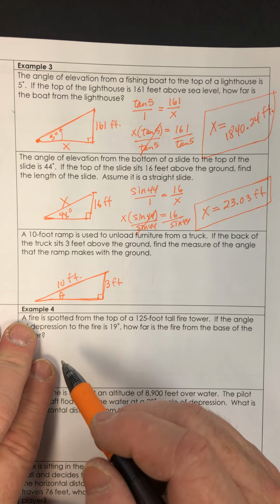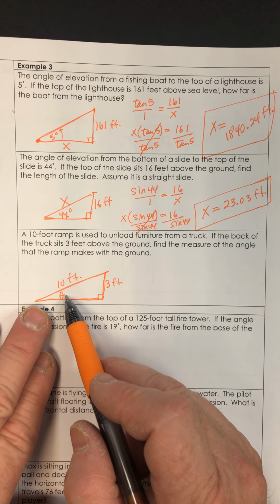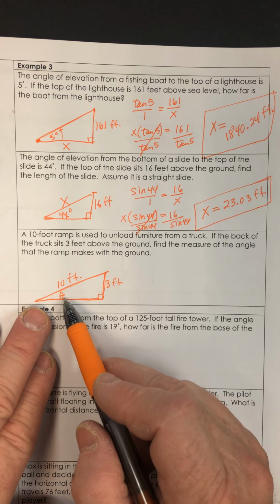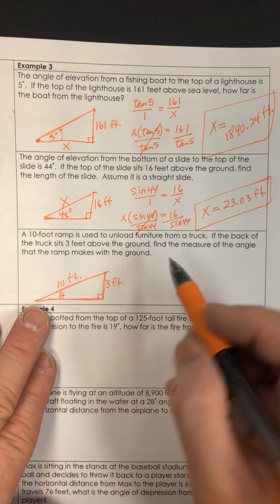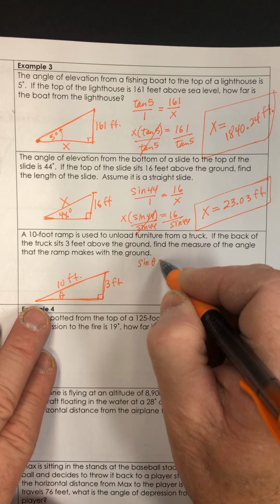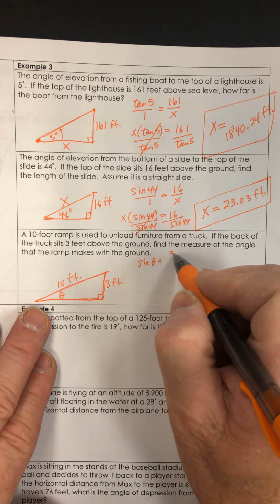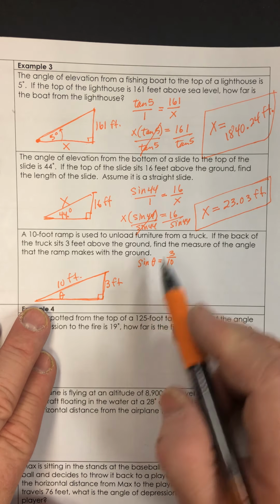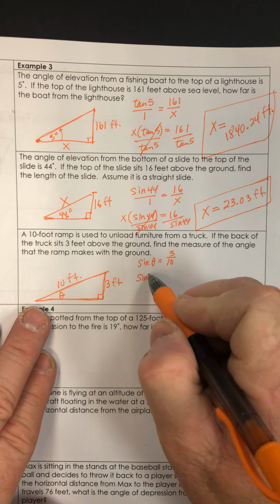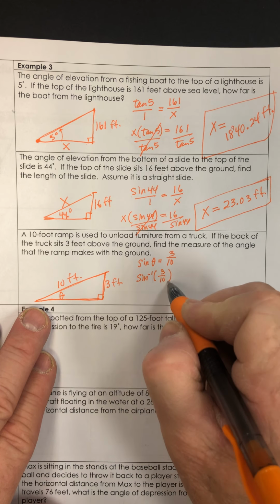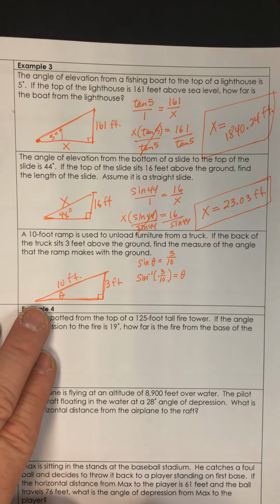So now we're solving for the angle. So we'll go to our trig function. From that angle, this is the side opposite, and that's the hypotenuse. So opposite and hypotenuse, that is sine. So we'll go sine of the angle equals 3/10. And then from the previous questions, you remember to find the angle, we have to do the inverse. So the inverse of the ratio equals the angle.